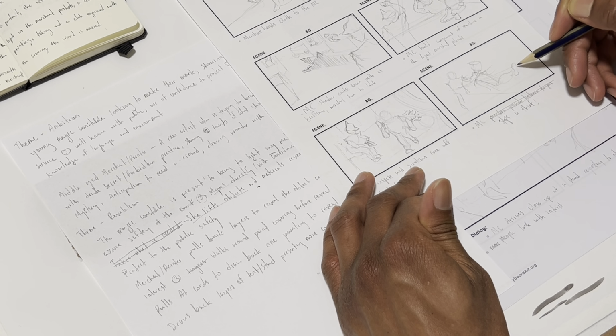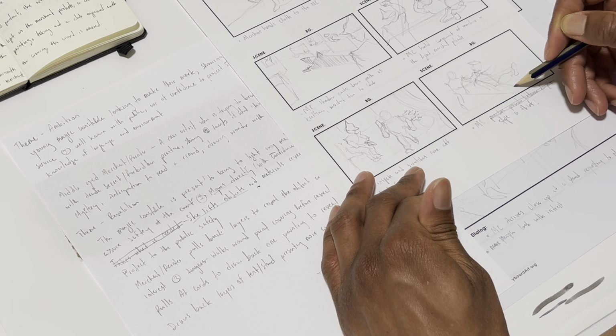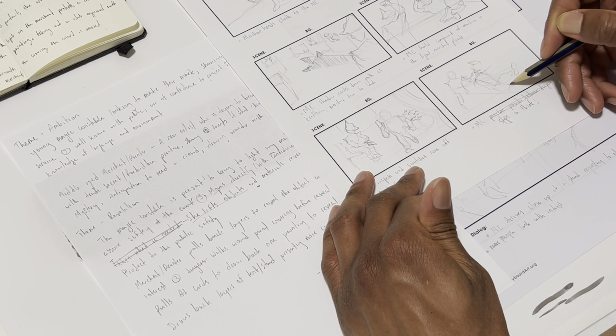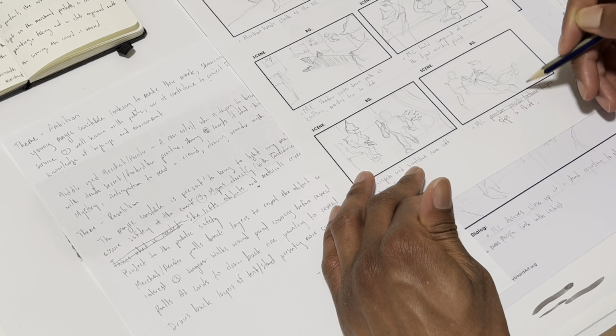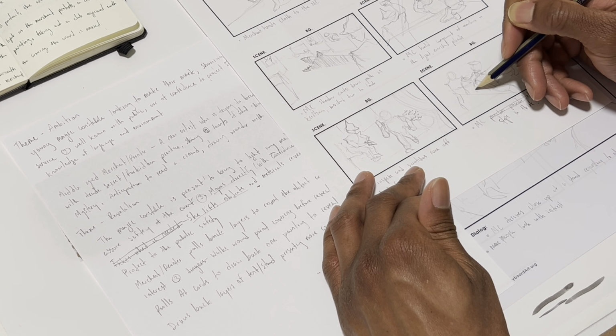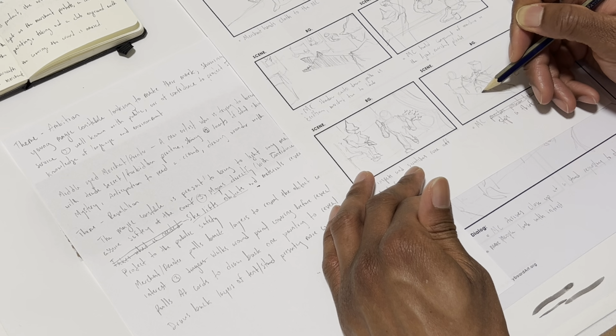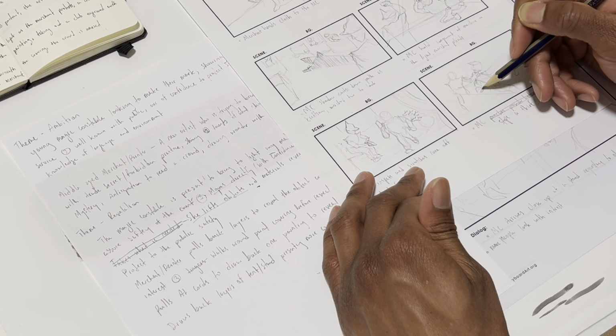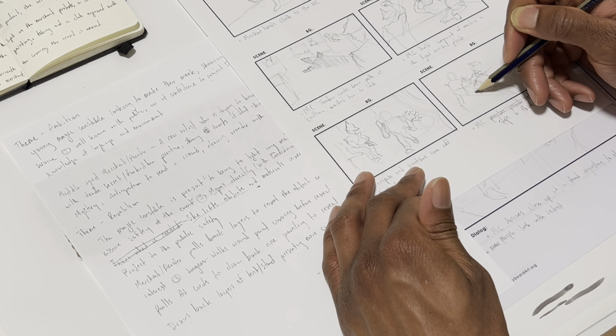So I want to make sure I'm sort of catching that energy where they're kind of off balance. Sort of foreshortening of the arm is difficult.